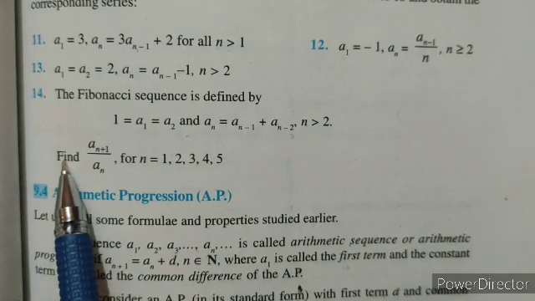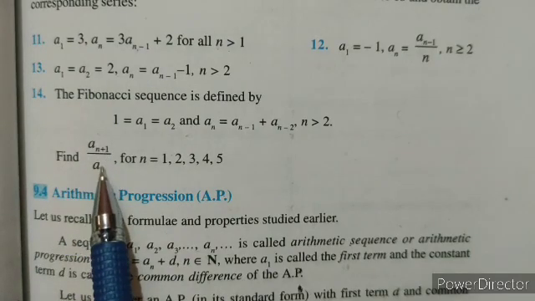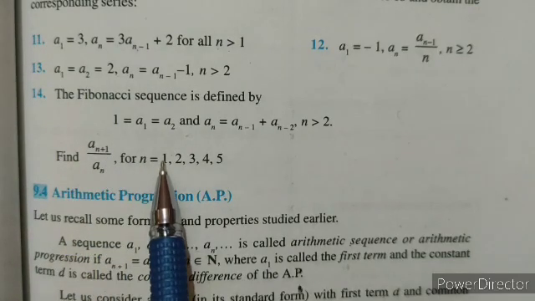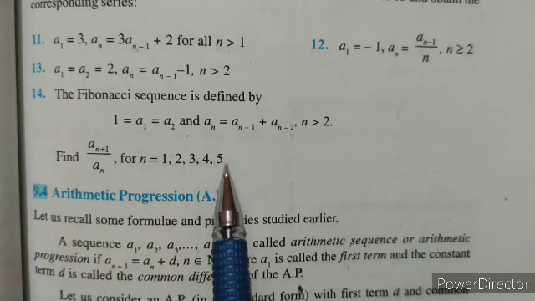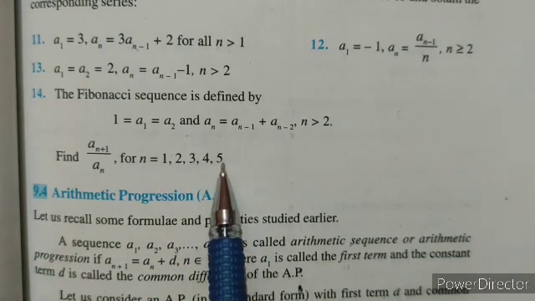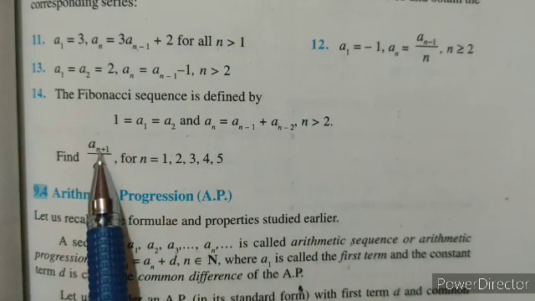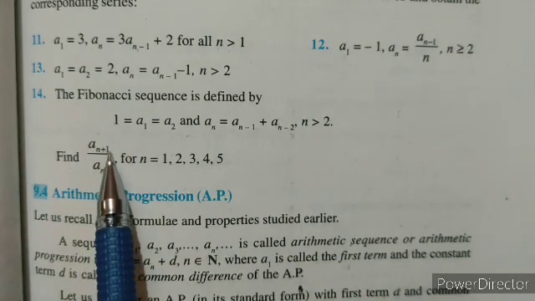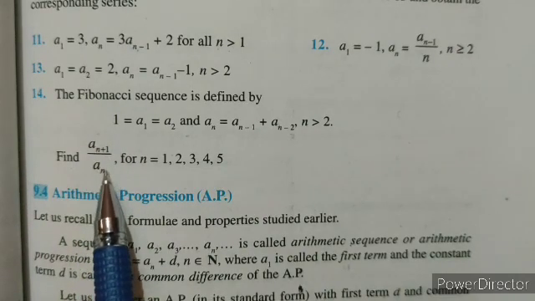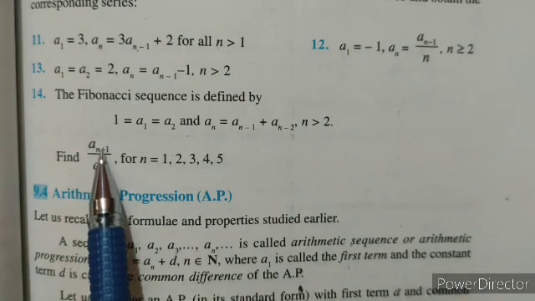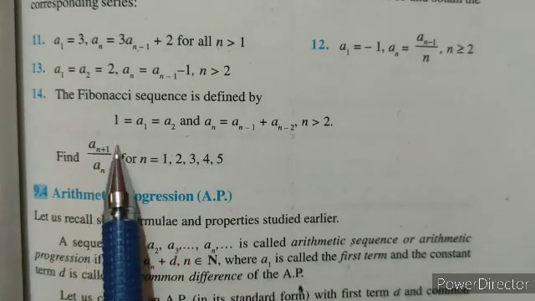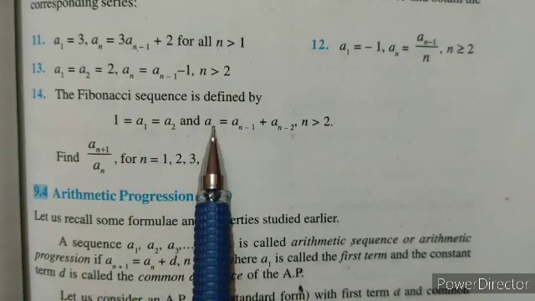Now we have to find an plus 1 upon an for n equal to 1, 2, 3, 4 and 5. For n equal to 5, this an plus 1 will be a5 plus 1, that is a6, upon a5. That means the highest term that we have to obtain is a6 from the Fibonacci series.